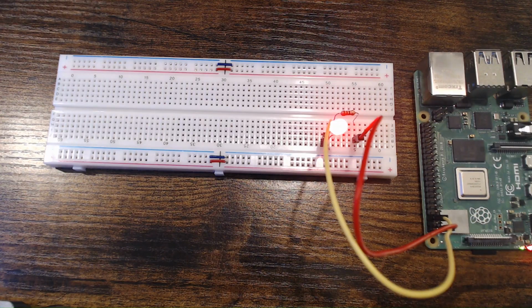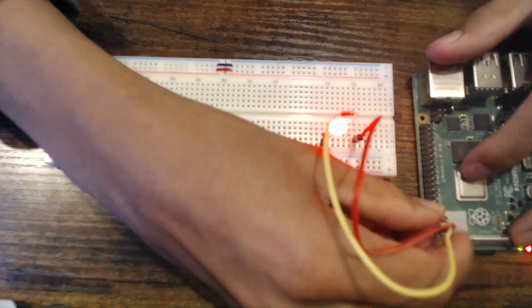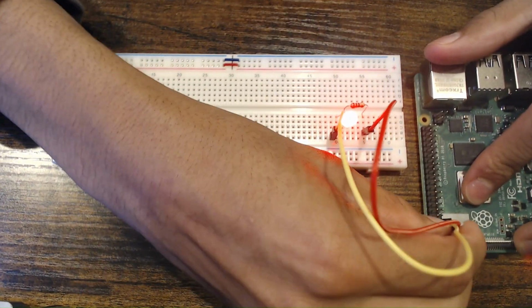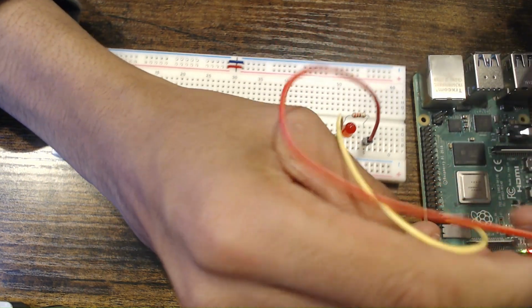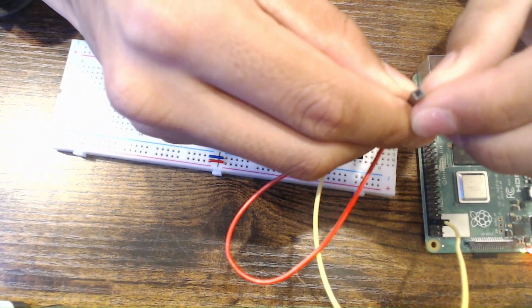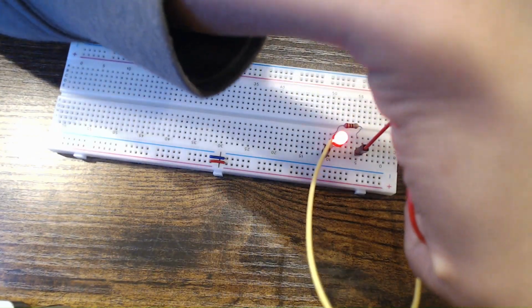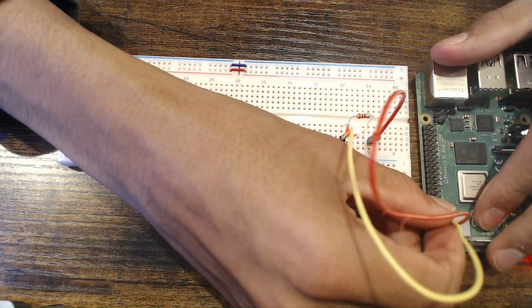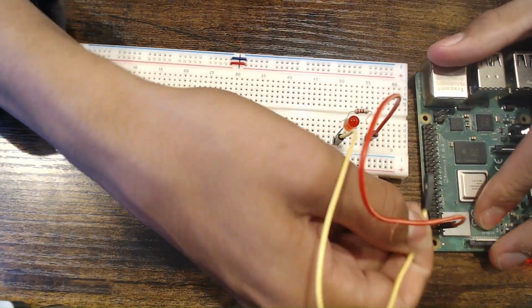Anyways, you can see here that I just built another simple circuit, and I have two male to female wires. One of them, the red one, is my wire that is supplying power to my actual circuit, and this is connected to one of the Raspberry Pi pins. The second one, the yellow wire, is the ground, and this is also a male to female wire.